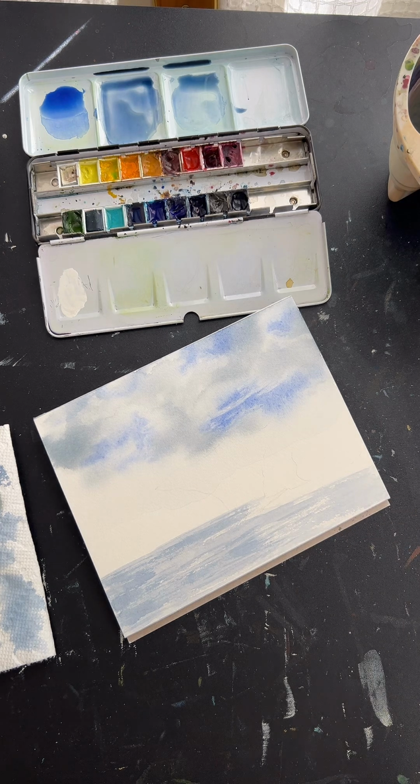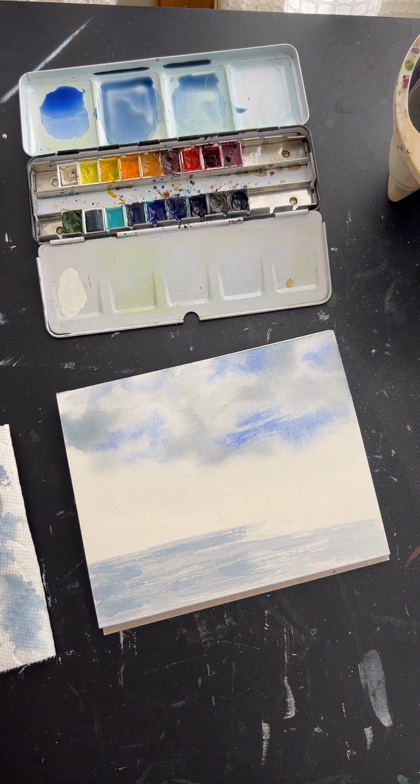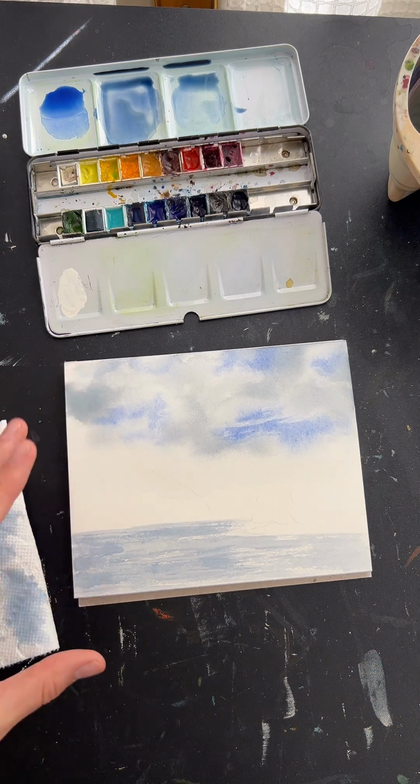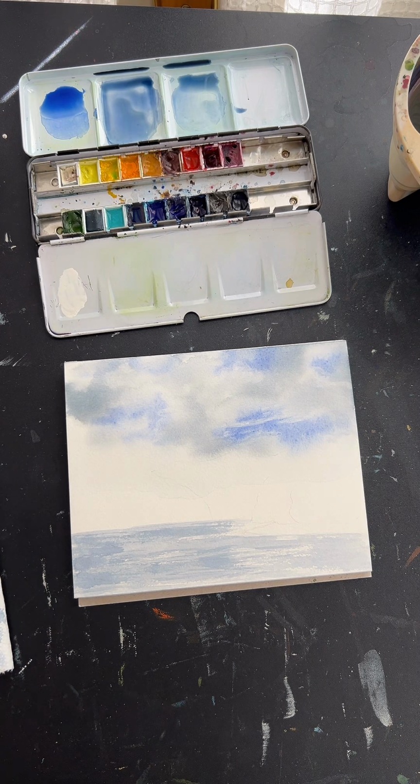Okay, so I'm going to leave that there. It's really tempting to keep going, but I'm going to leave that there for now. You can always add more. It's really hard to take it away, so be sparing there. Can you start over? No, sorry, I will not be starting over.